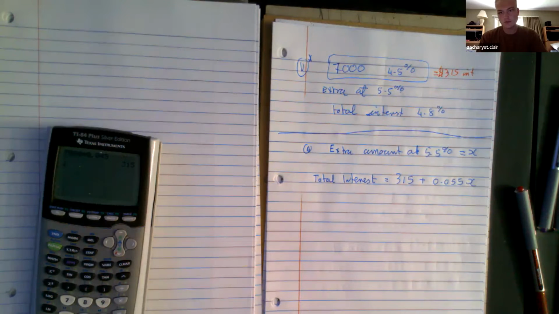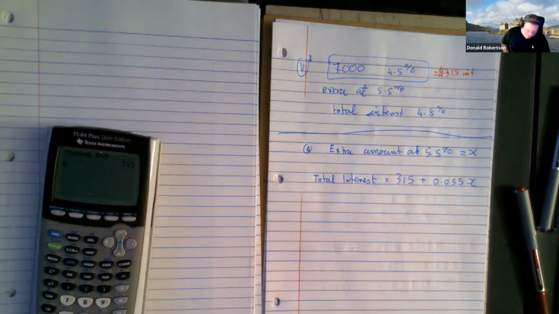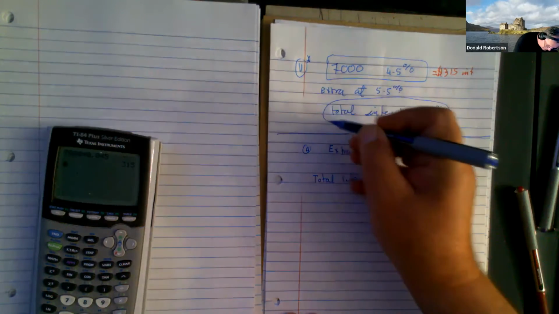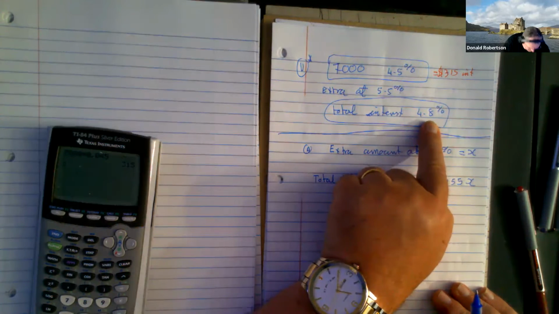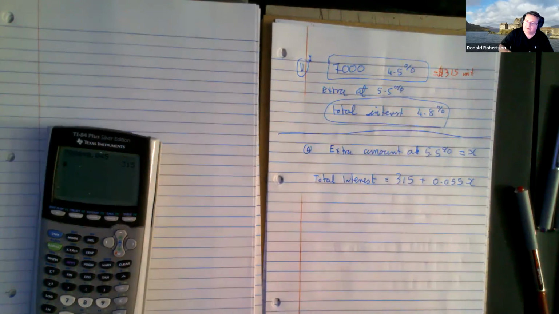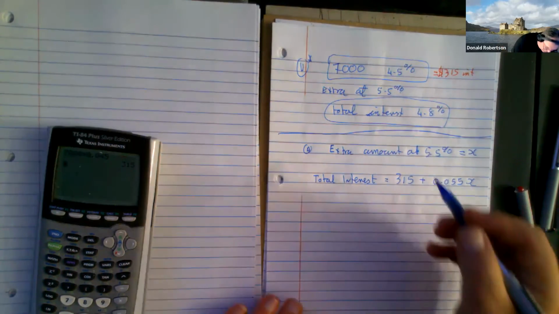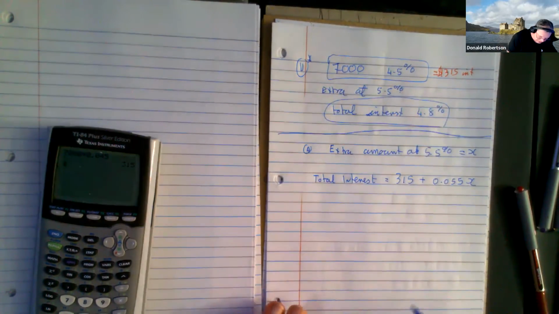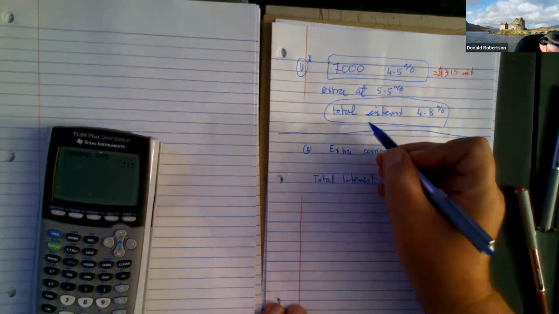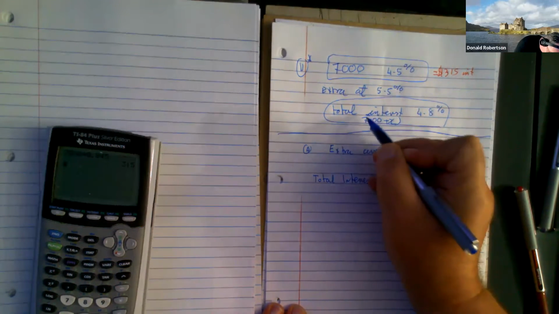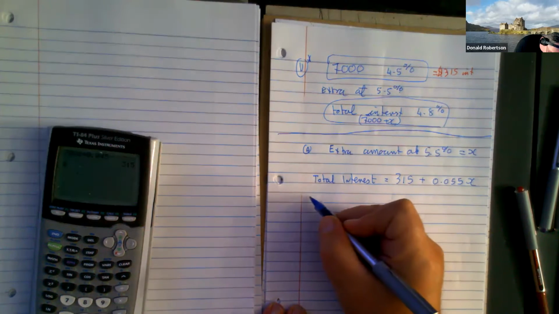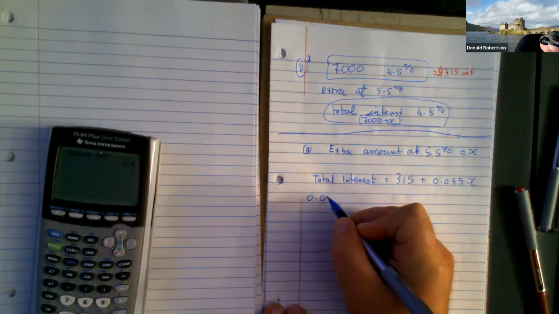So where would we use the 4.8%? Yeah, now that is a sneaky one as well. Because if I said to you, how much money is 4.8% being calculated over? The answer isn't 7,000 and the answer isn't X. It's actually both of them. So the 4.8% comes out over here.